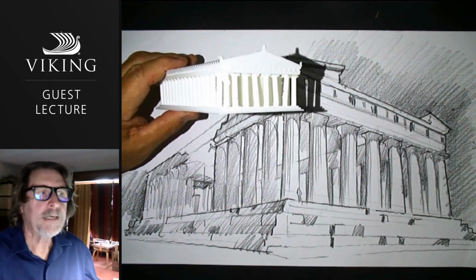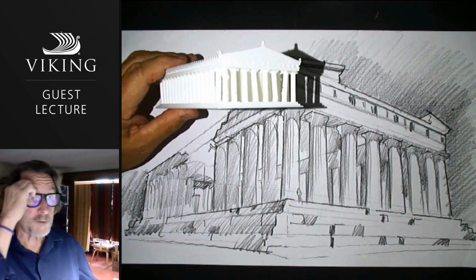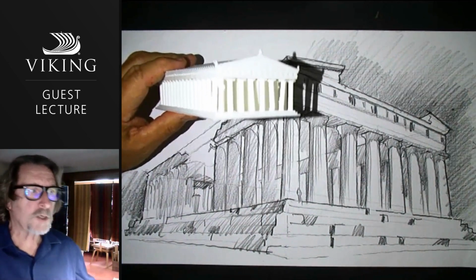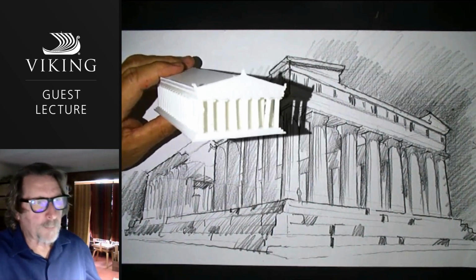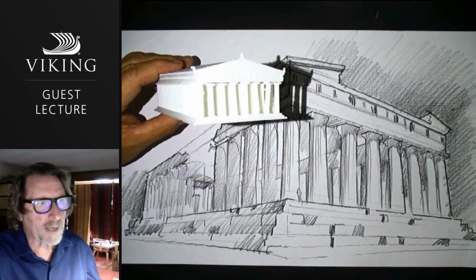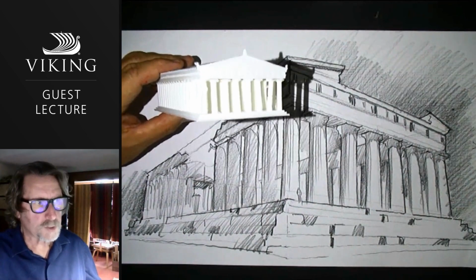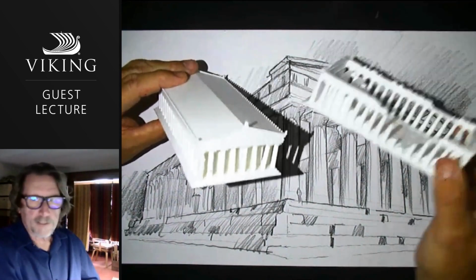on the Acropolis. As I mentioned before, the Turks seized the Acropolis in 1458 and turned the Parthenon into a mosque. Then during the bombardment of the Acropolis by the Venetians fighting the Turks, the powder magazine located in the temple blew up, destroying the center of the building, hence this model.